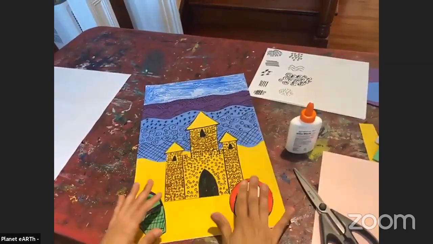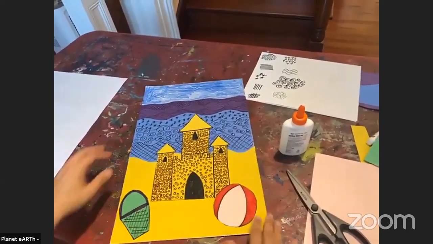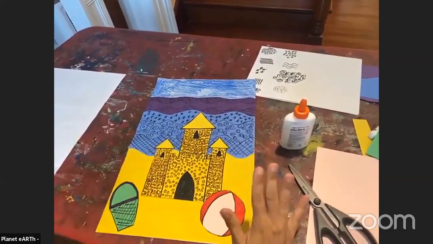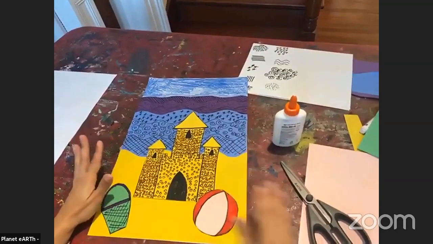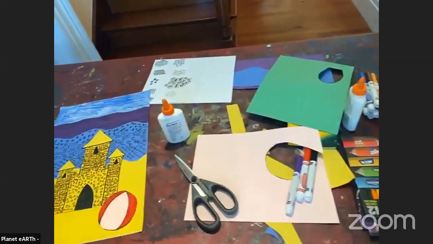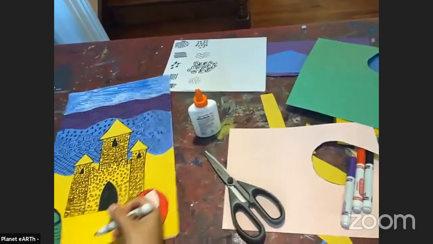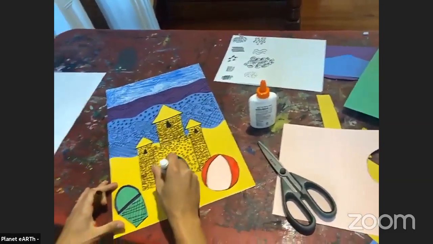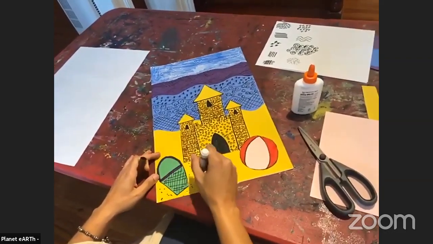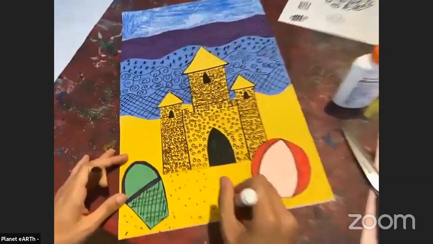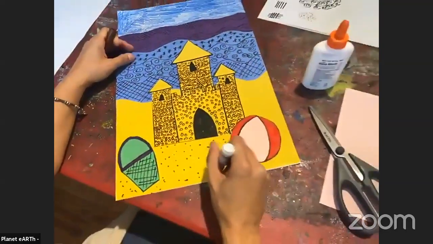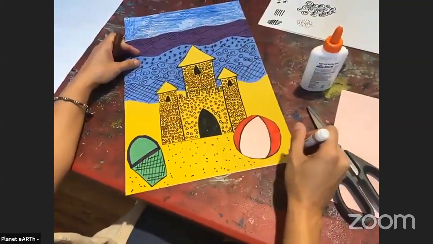Now we've done that. If you want to, you can go ahead and put some dots on your sand to give it some texture. So you could use brown, like we used on the sandcastle. You could use another color. And, you know, just have some fun with it. You notice I'm not putting them as close together as I did on my water. But this is just showing that the sand is not flat.